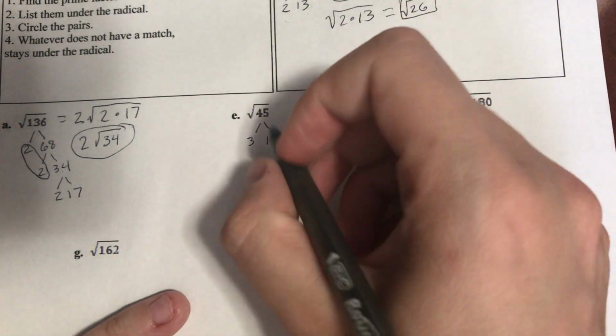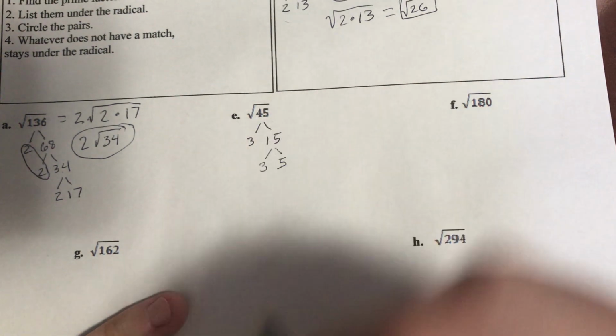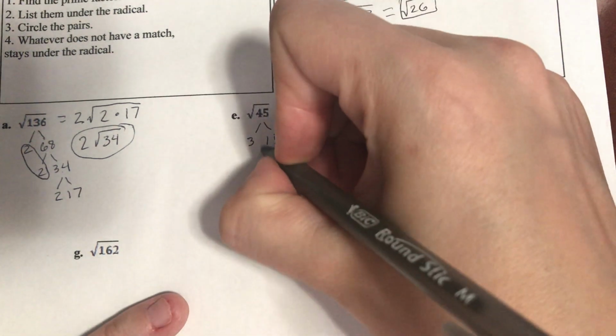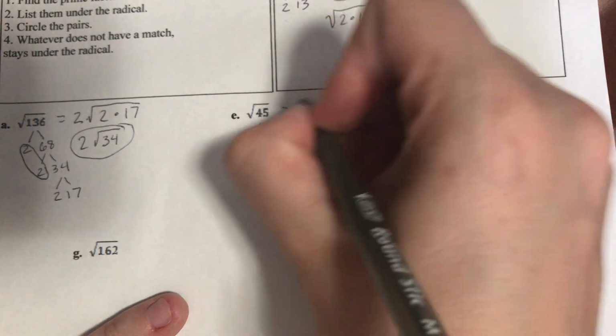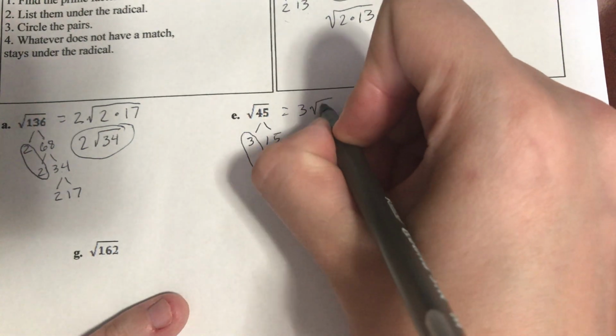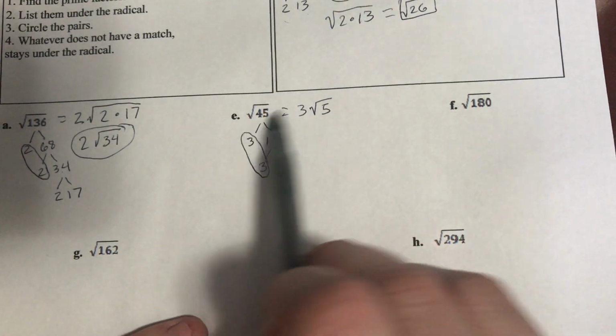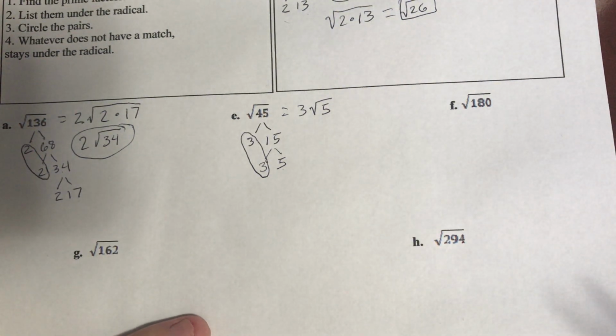That's 15. Then we know 15 is also divisible by 3. Oh good, we have a pair here. So one of those is going to go on the outside, and then my 5 is left over, so it's going to stay on the inside. So these two things should mean the same thing.